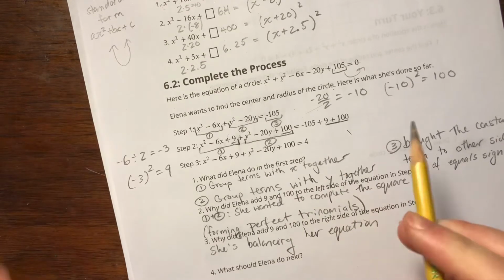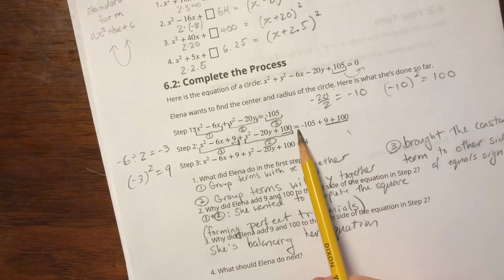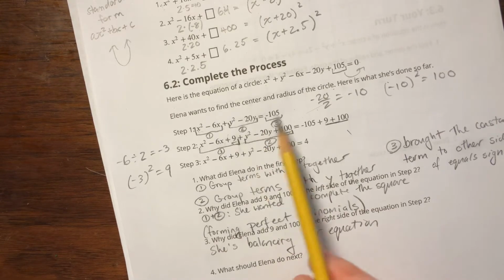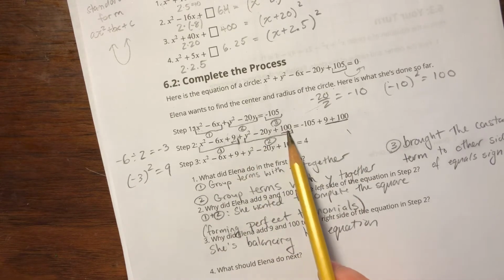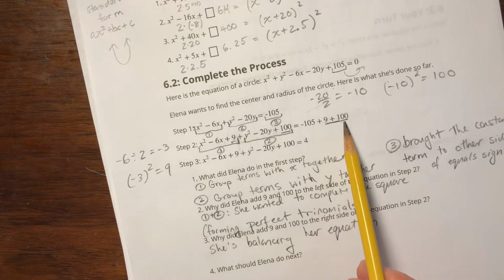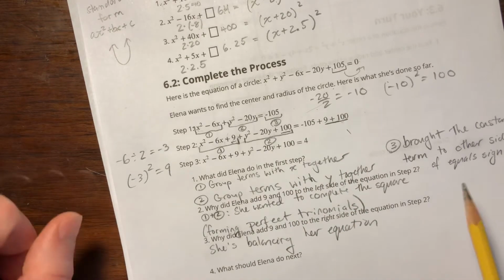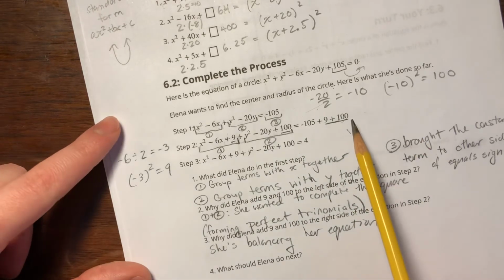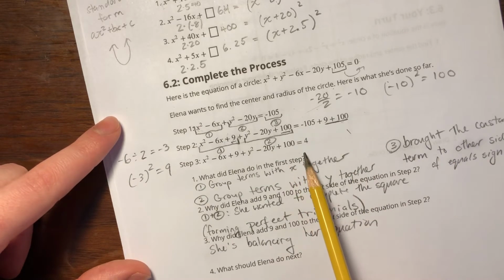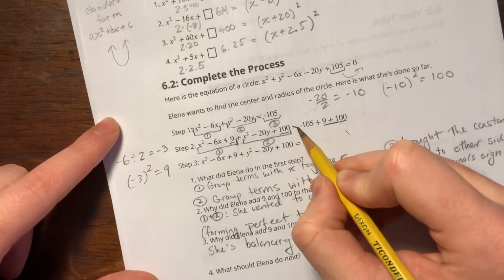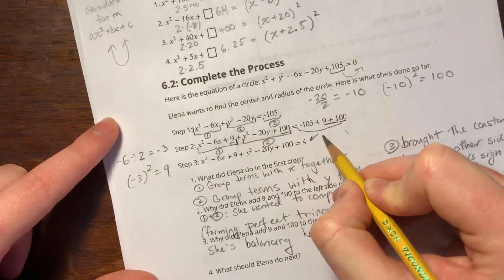In math, one of the cardinal rules of equations and the equal sign is that whatever you do to one side must be done to the other. She added 9, added 100, so she must also do the same on the right side. What should Elena do next? Well, first let's look at what is being done here. What's happened to this whole side here is we just simplified.